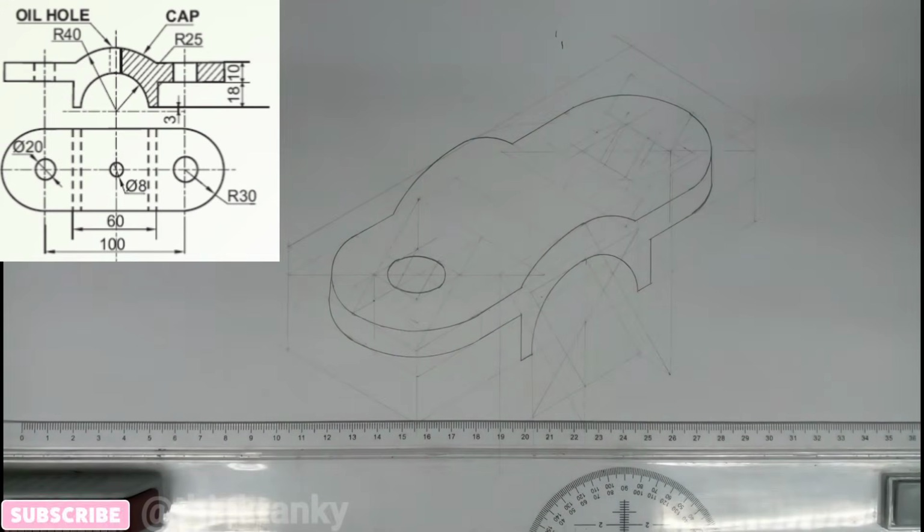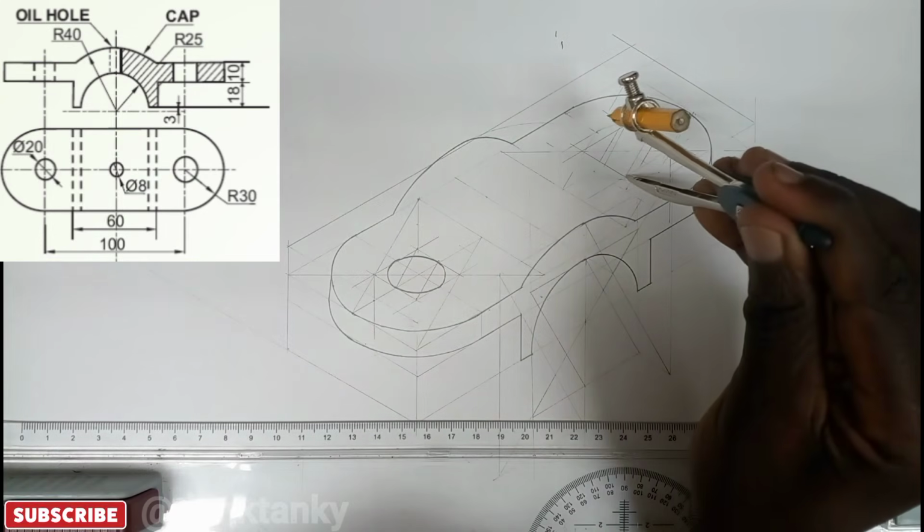Take your canvas. I'm going to use the same technique.